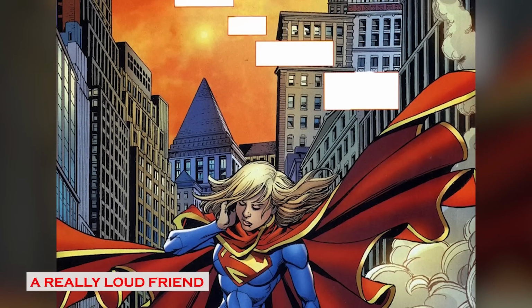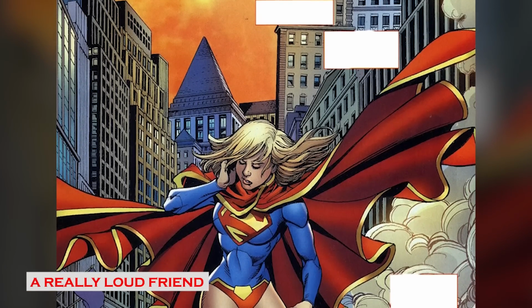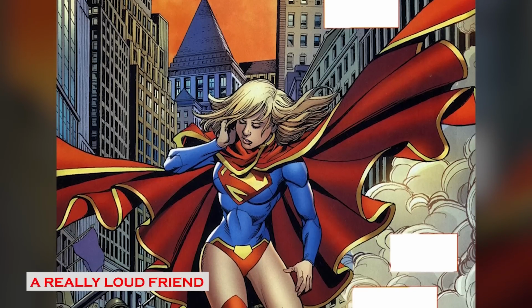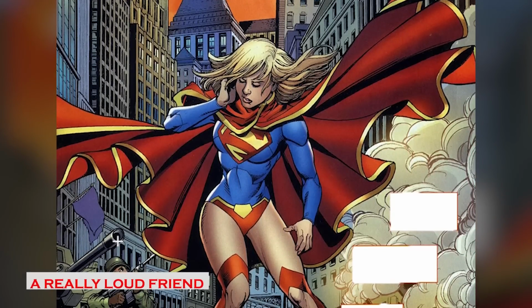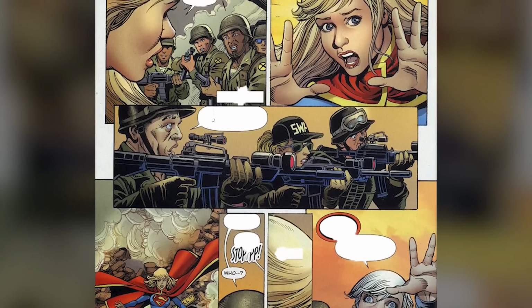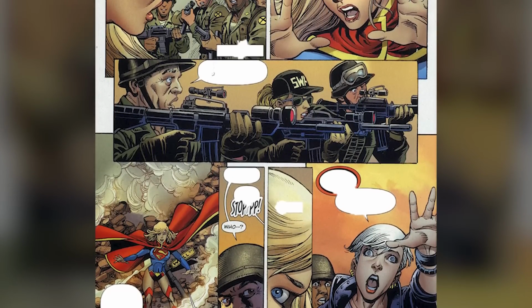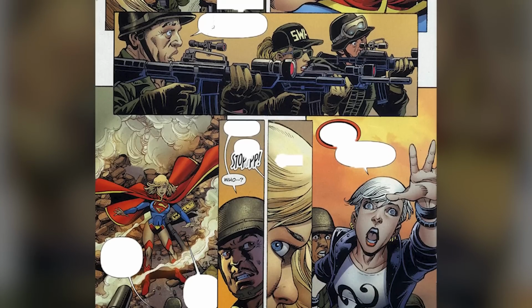Soon after the battle between Kara and the Word Killers is over, she ends up being surrounded by the US military. However, she still speaks only Kryptonian. They don't understand each other, and the soldiers are obviously wary and trigger ready.